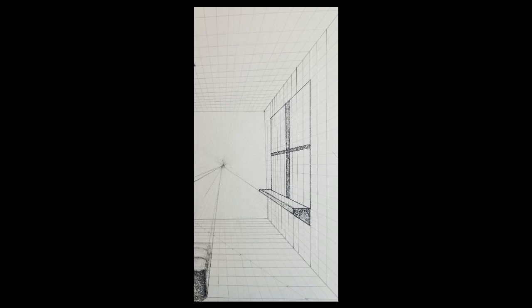And with this window, you can see that I used my perspective grid basically to create the whole thing. Just follow your angles on back to the vanishing point and follow your vertical lines that you feel comfortable with. And you're going to create something that looks pretty symmetrical and vertical and sturdy.